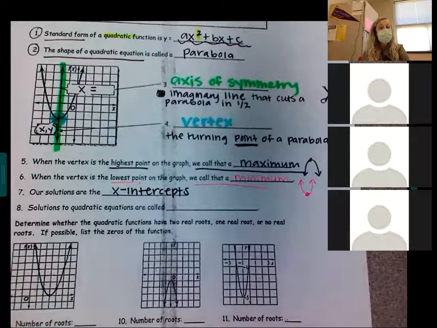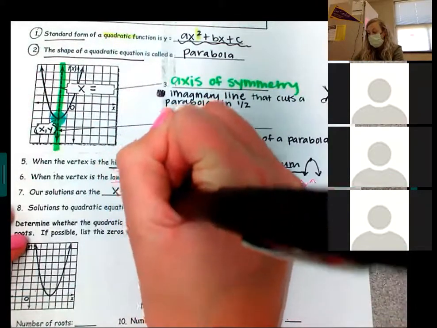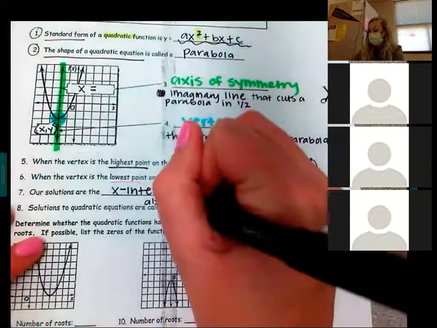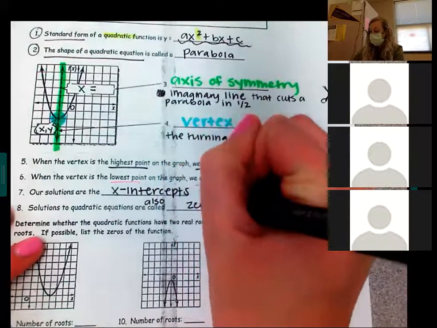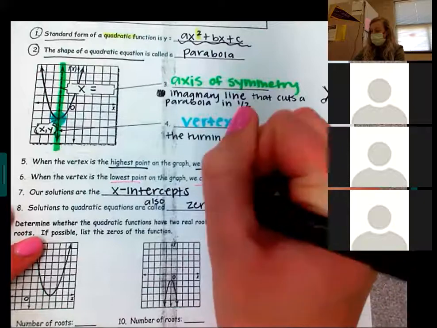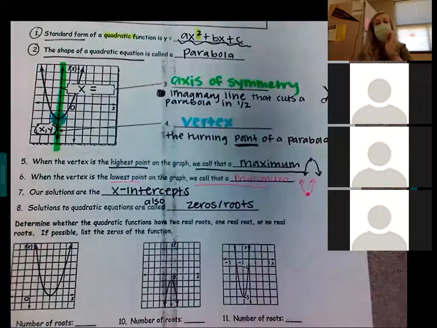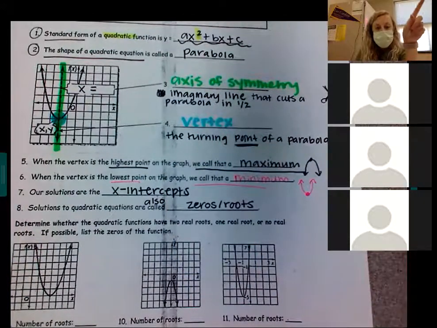Now your next blank, solutions to quadratic equations can also, I don't like how it says are, they are also called zeros or roots. So hang on, let me make sure everybody's okay with that and then I'll answer your question. So solutions to quadratic equations are also called zeros or roots.